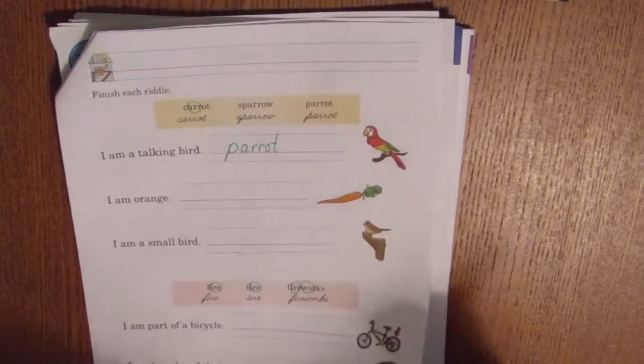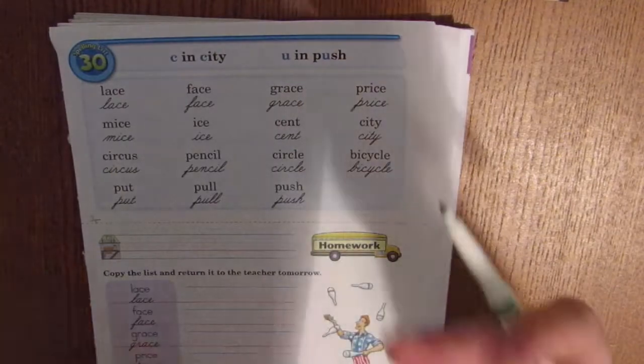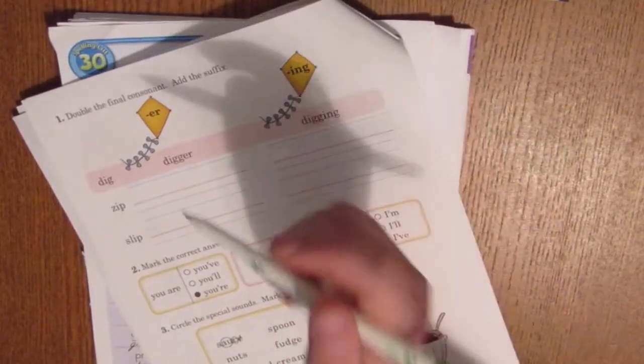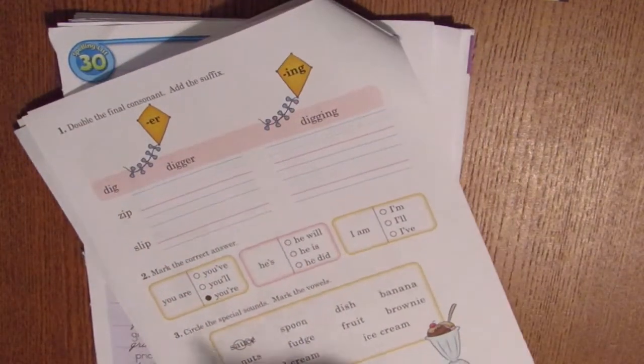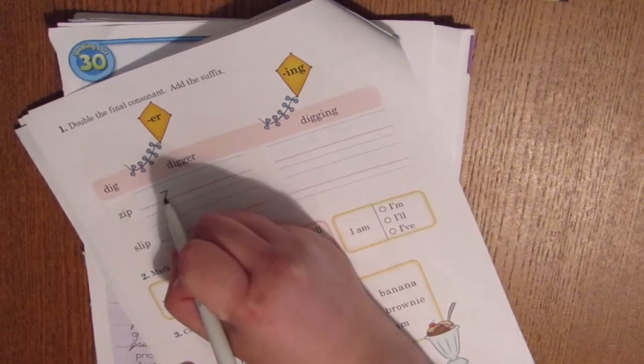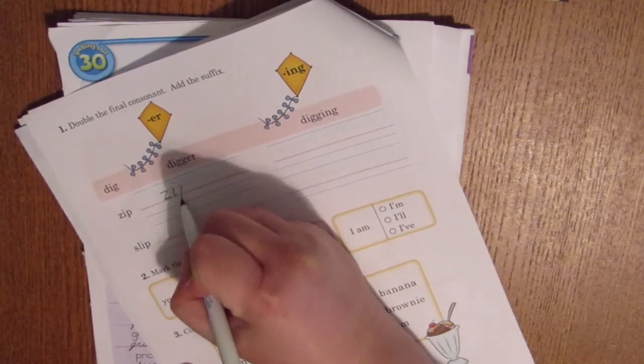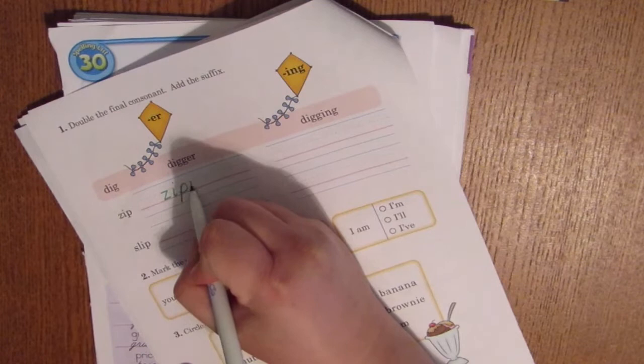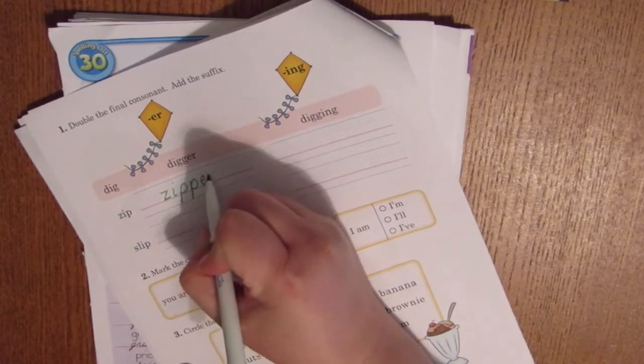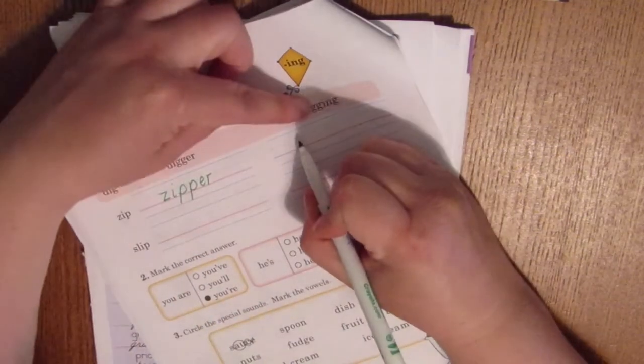On the back side, it says double the final consonant, then add the suffix. So zip will look like this with 2 P's because you're doubling it. For zipper, then zipping.